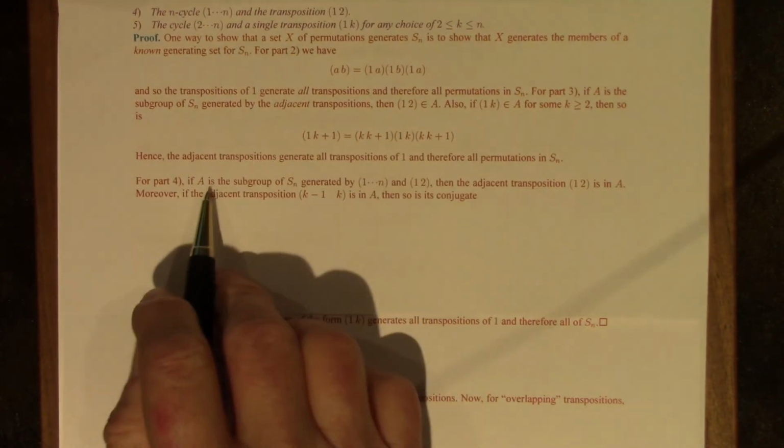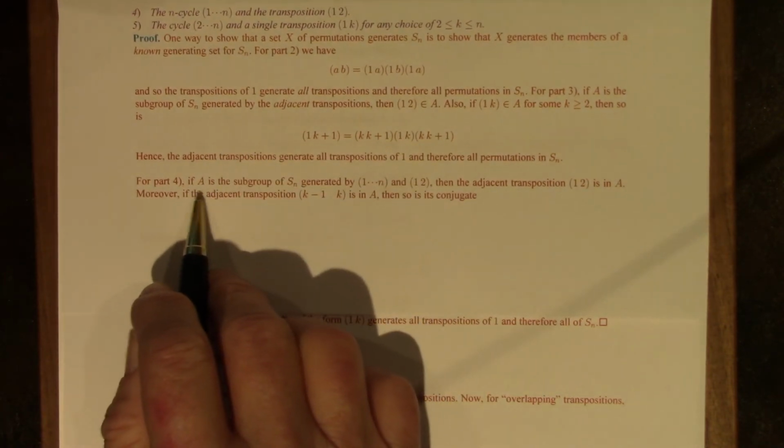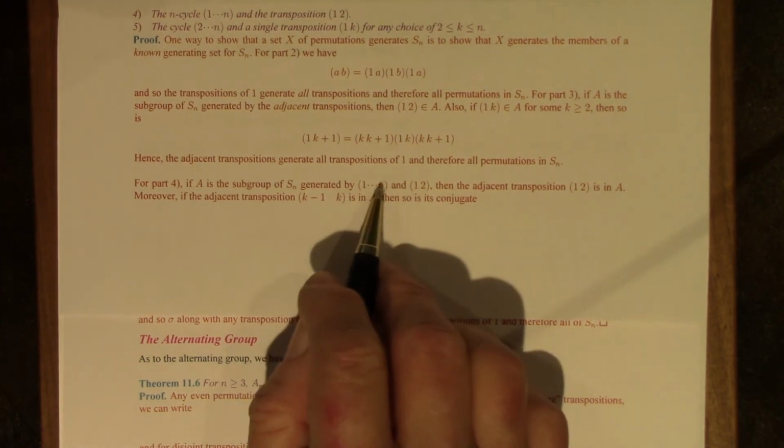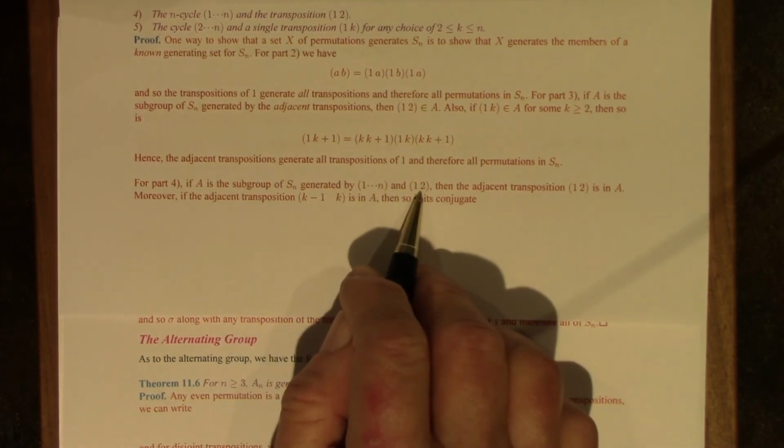For part 4, again, let A be the subgroup of Sn generated by these 2 cycles, the full cycle and the transposition (1 2).